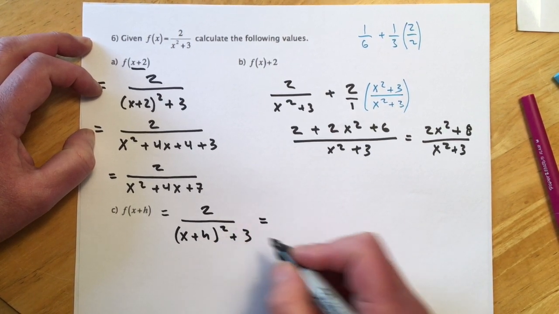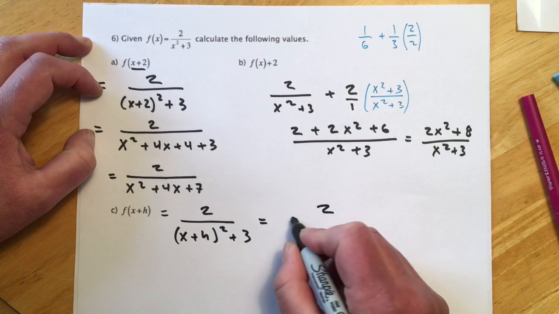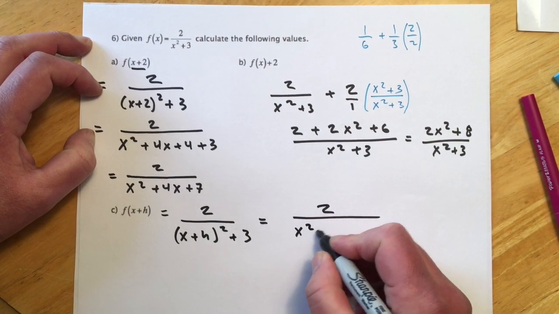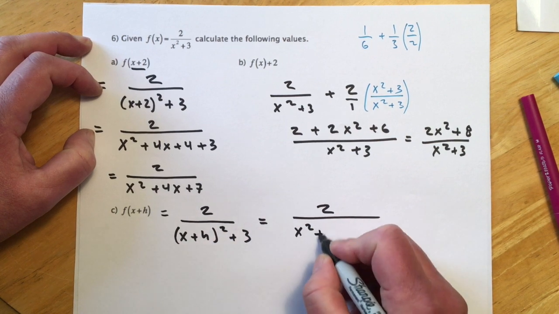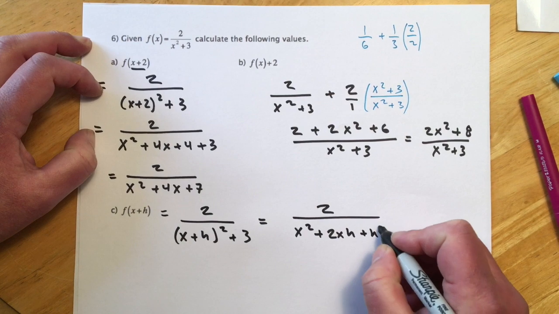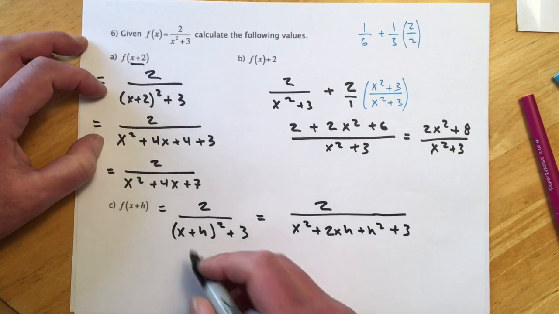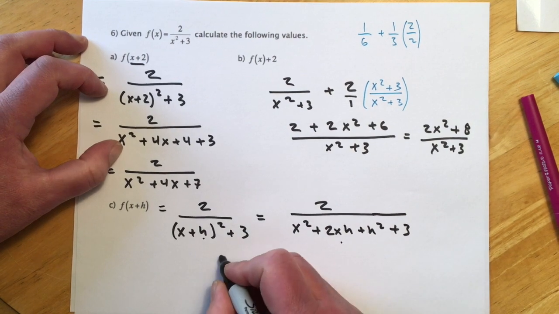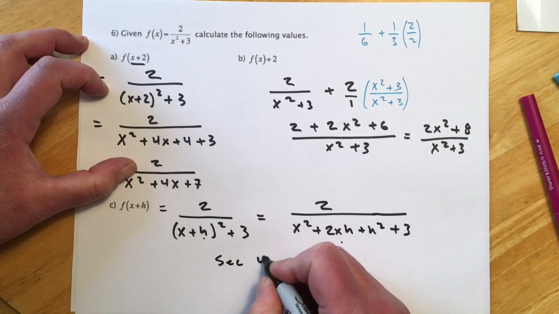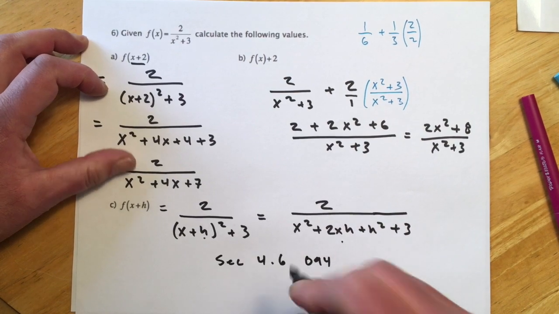And then again, we're just going to expand it out. And there's not much to collect on this. So it's just going to look like 2 and then x squared, 2 times x times h. And then h times h is h squared plus 3. And again, this is how I'm getting from here to here is section 4.6 in 094, if you want to go back and review that.